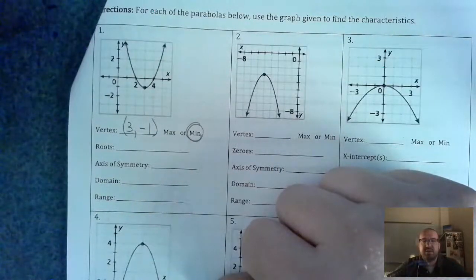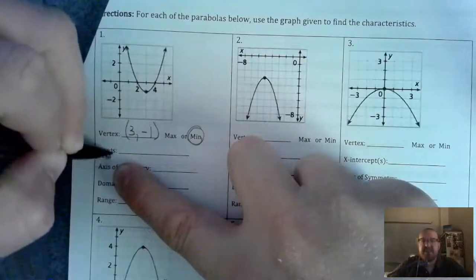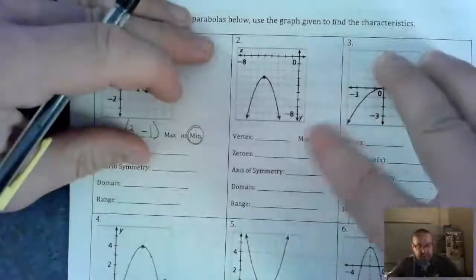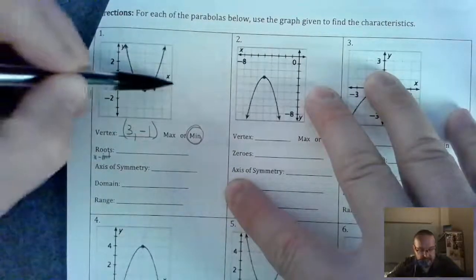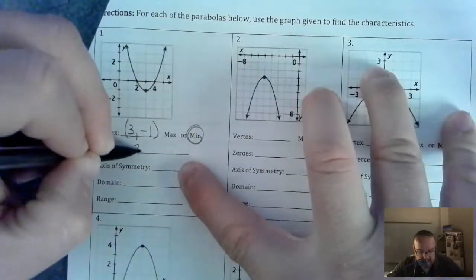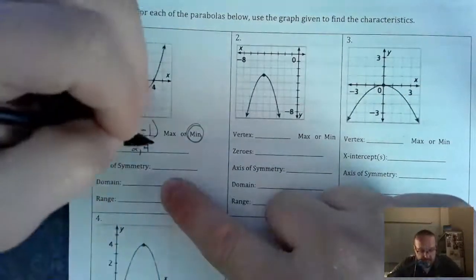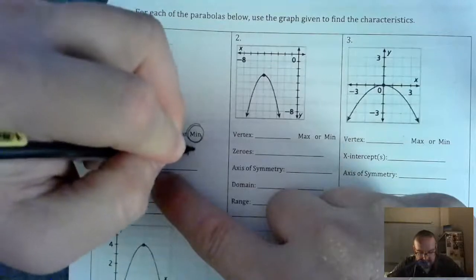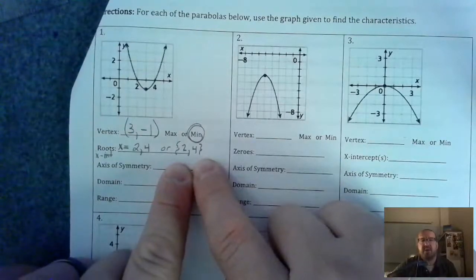Roots. That's just another name for x-intercept. We'll talk more about that a little bit later, but synonyms for x-intercepts are roots, zeros, and solutions. All of those can be used in place. So where does this graph cross the x-axis? It looks like it crosses at 2 and 4. You could do it a couple ways. You could list it with a comma. Notice there's no parentheses there, because parentheses would make it a point. You could say x equals, or you could use braces, not brackets, not parentheses, but braces, which is just a list of numbers.